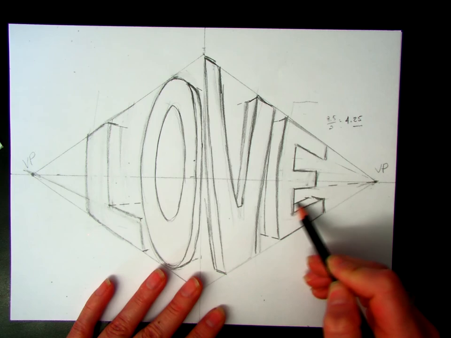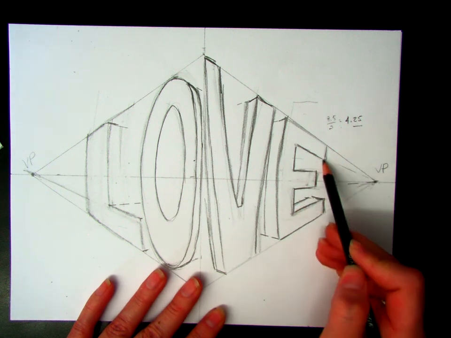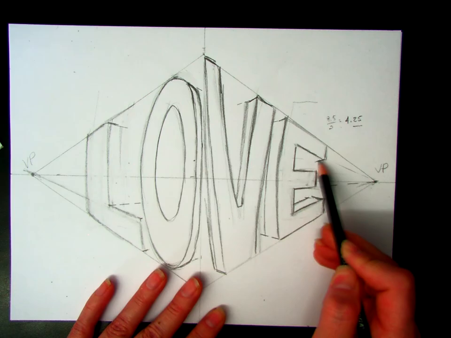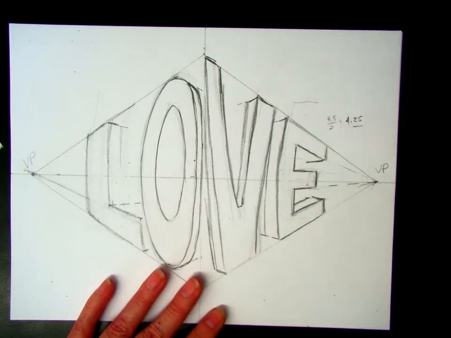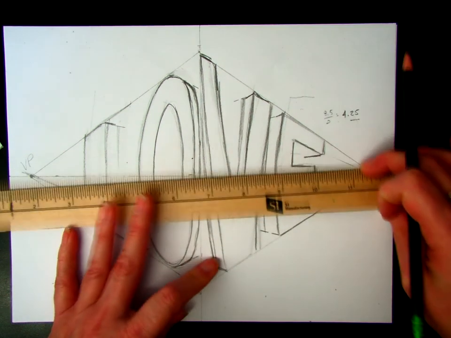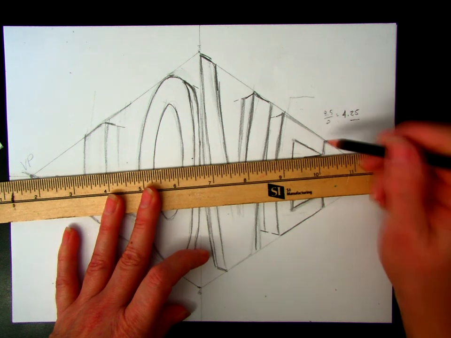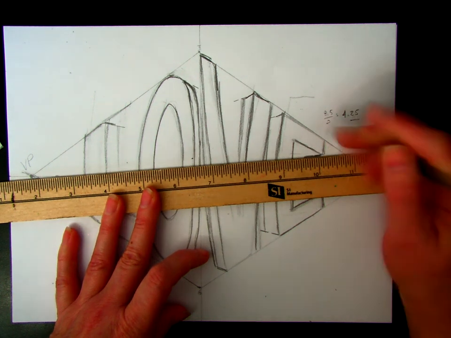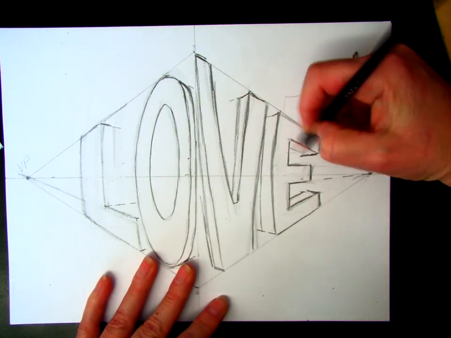So this one, I'm not sure, parallel to this. This should also connect to this one here. So I should be showing you this part. And then of course you got that parallel line right here.